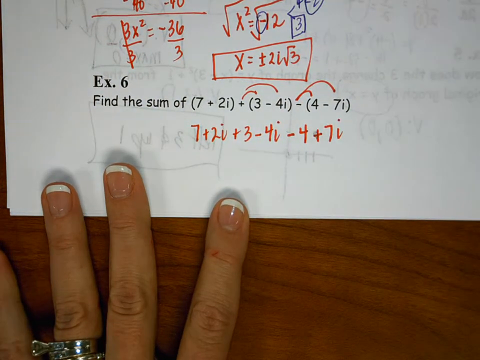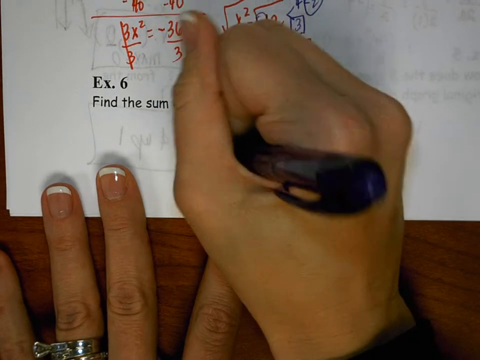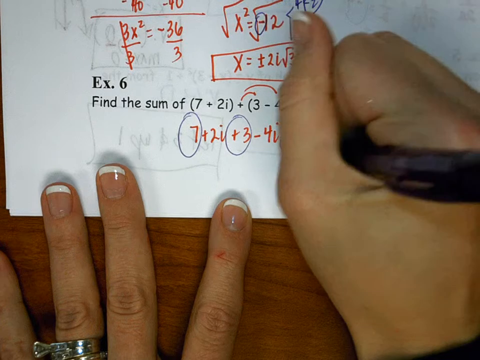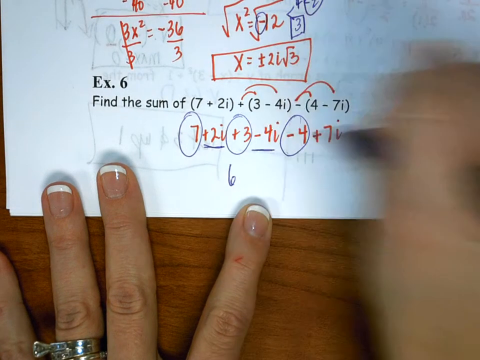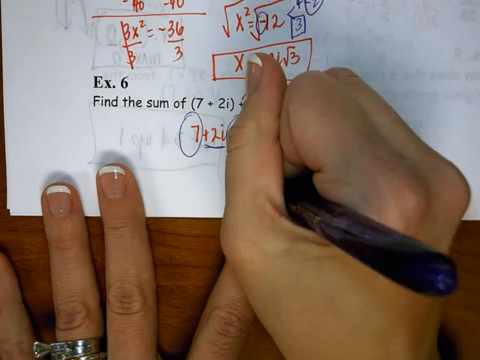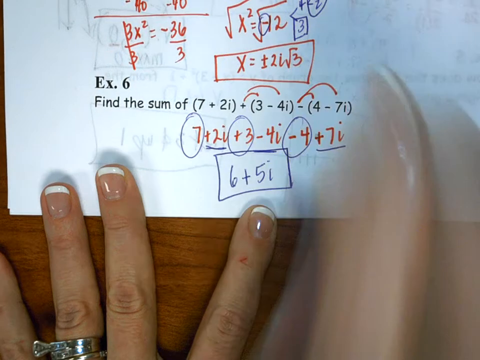Okay, so then we're just going to combine our like terms. So I have a 7, a 3, which makes 10, and 10 minus 4 is 6. 2i and negative 4i is negative 2i, plus 7i makes positive 5i. And that's our answer.